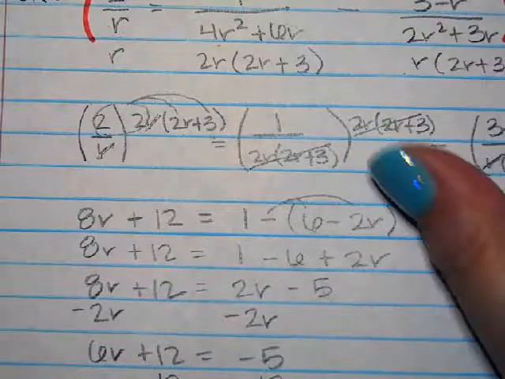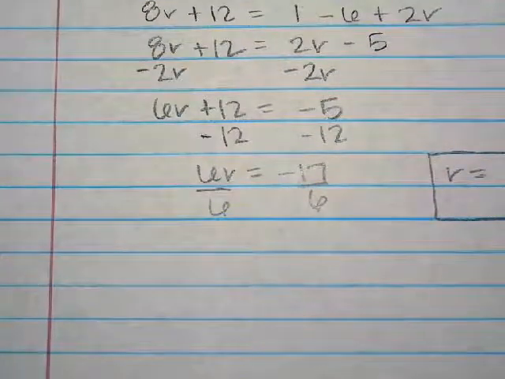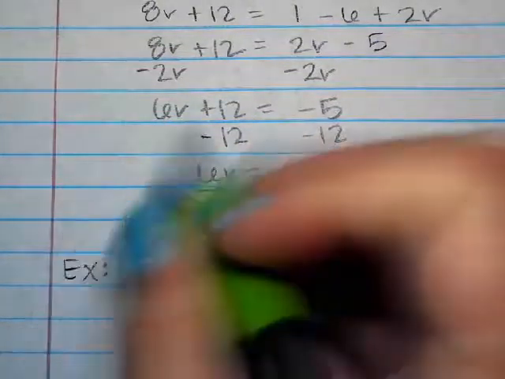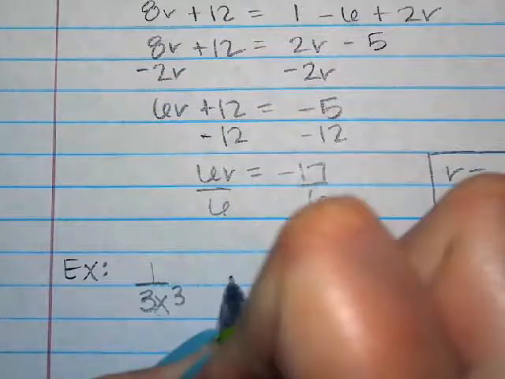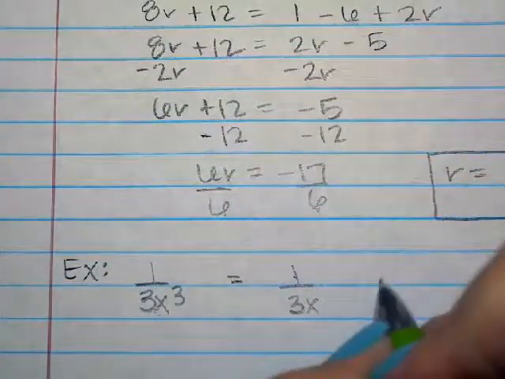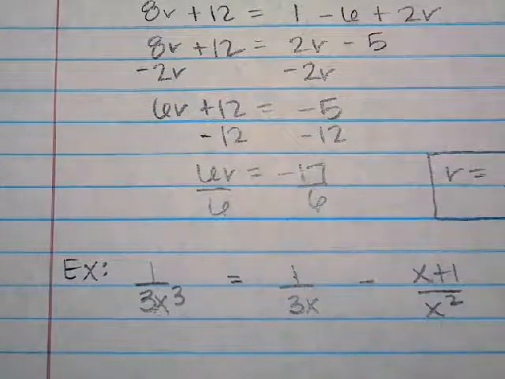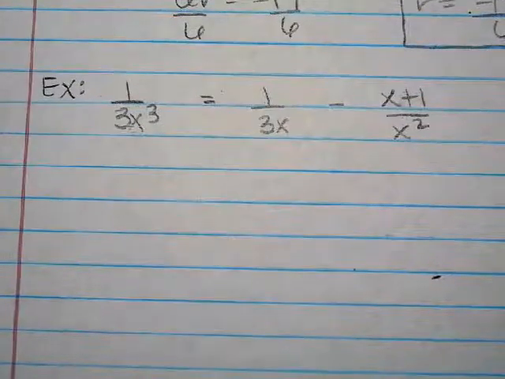It could happen. All right, next example before we get started with the assignment. All right, here's the next one. 1 over 3x to the third equals 1 over 3x minus x plus 1 over x squared. That's it. That's the whole problem. It looks so simple, doesn't it? Said that now I know it's not gonna be.